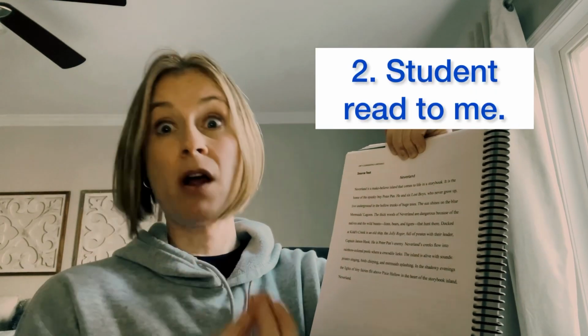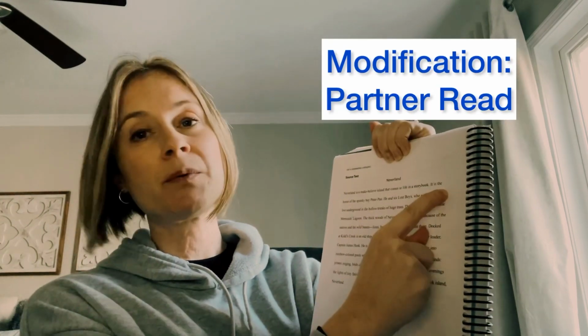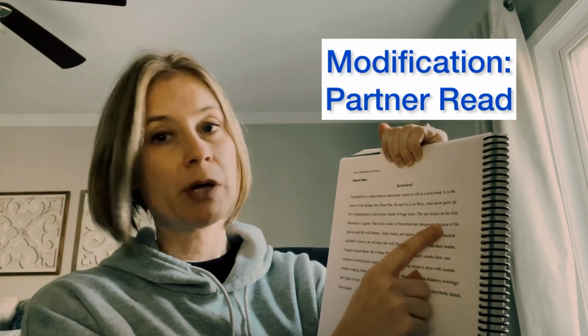The next time around, I might have my student read it to me. If they have a hard time reading out loud, or if they're just exhausted, maybe I'd partner read with them. So I would read a couple sentences and then maybe have them read one. We just get through that second reading. Not do all 4 readings on one day. The next day, come back.